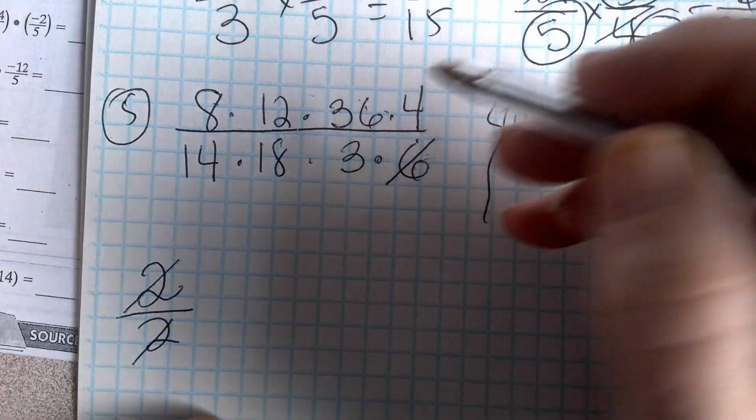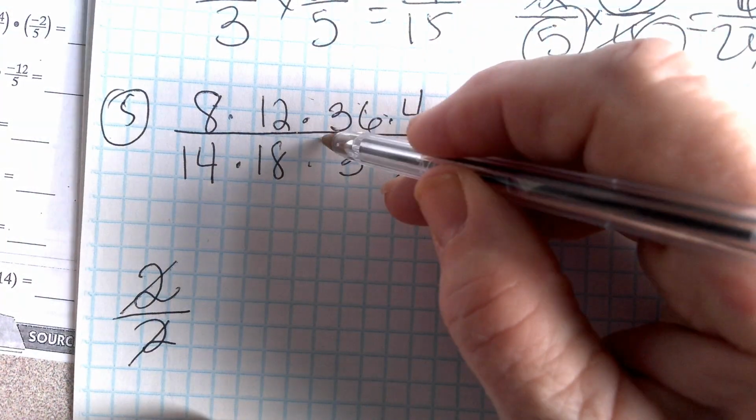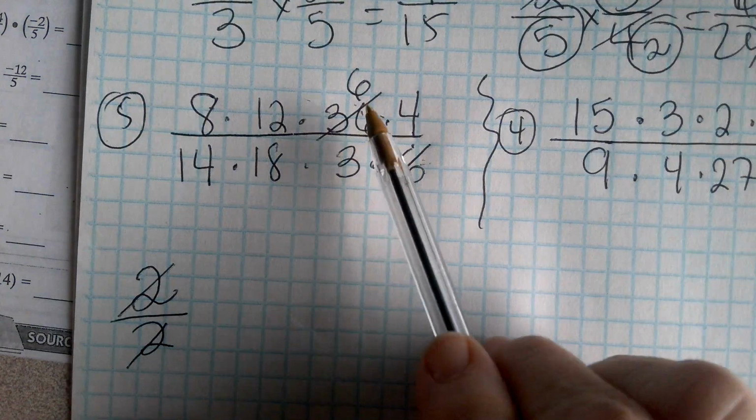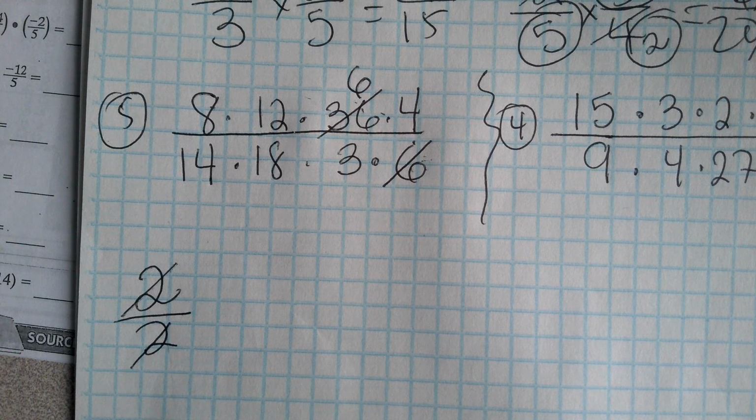6 divided by 6 is 1. These little slashes are 1. 36 divided by 6 is 6. Okay. In fact, with that 6 that I just got, does anybody see anything on the bottom that 6 will go into?